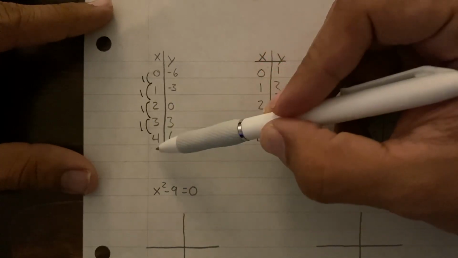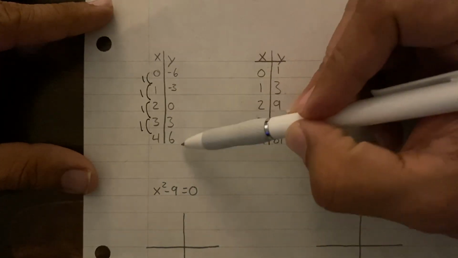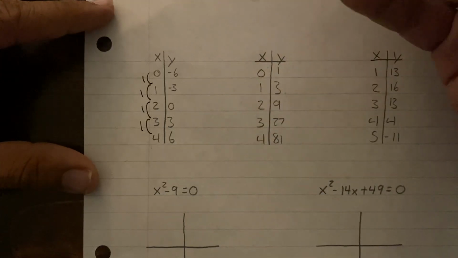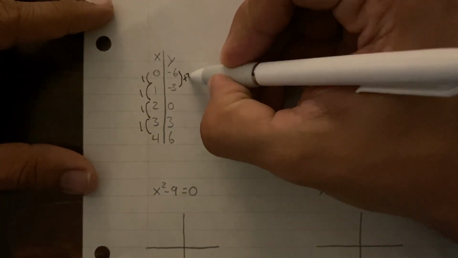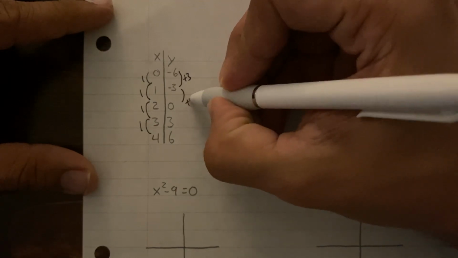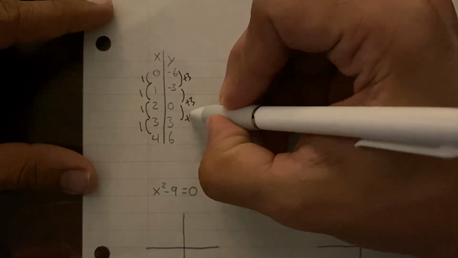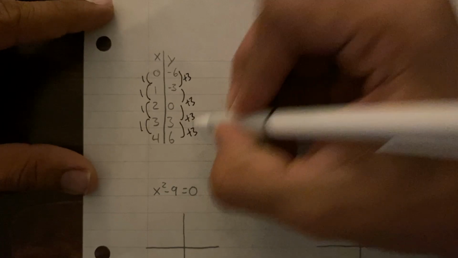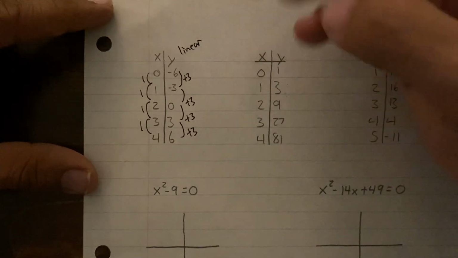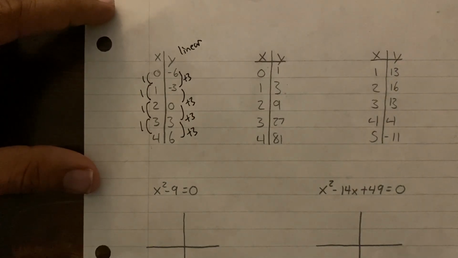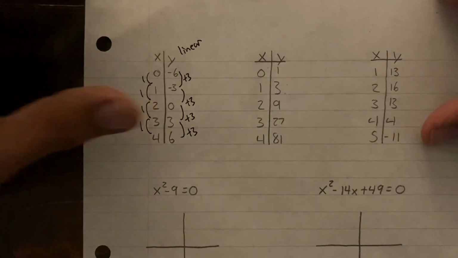This is adding 1 every single time. So if this one's also consistent every single time, it's going to be linear. So this is plus 3, plus 3, plus 3, and plus 3. Yep. This is linear. It is consistently making the same exact slope over and over again.